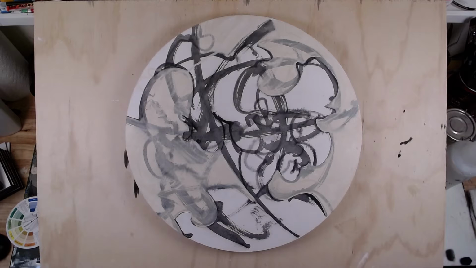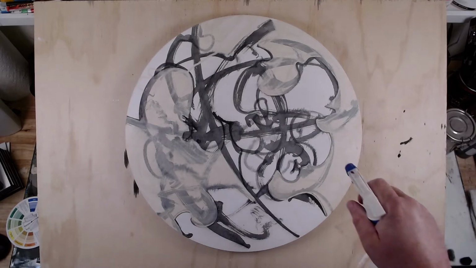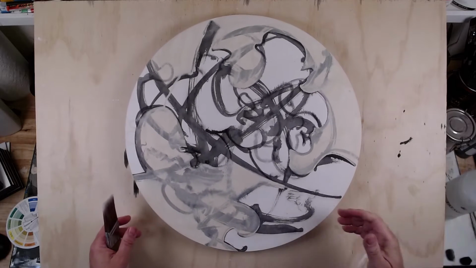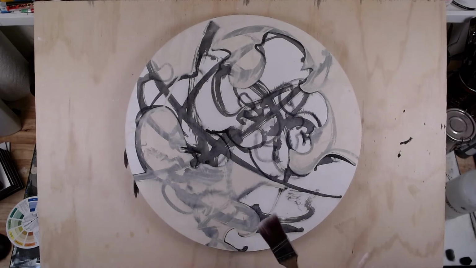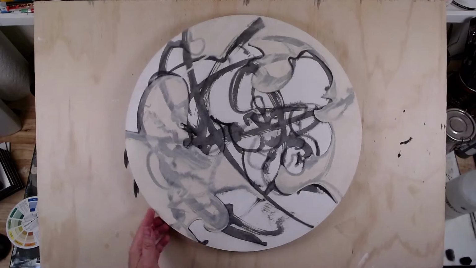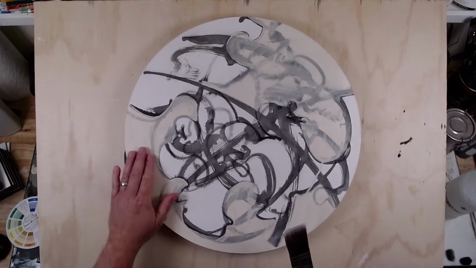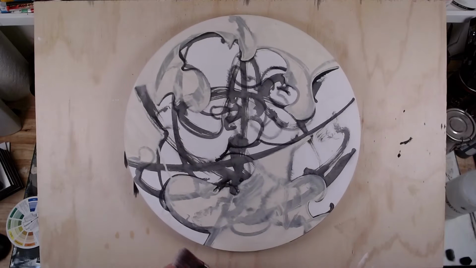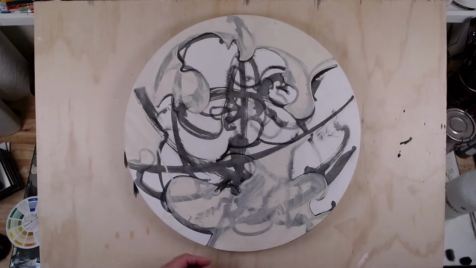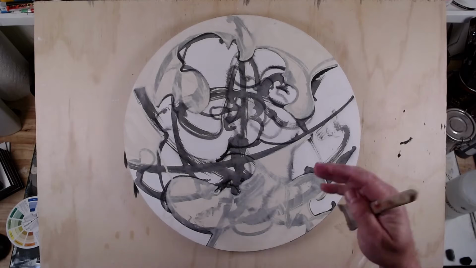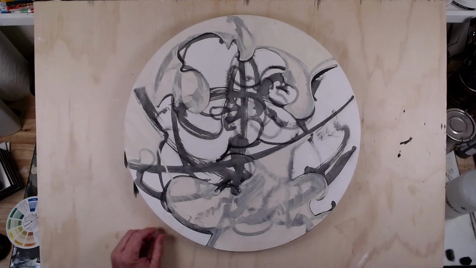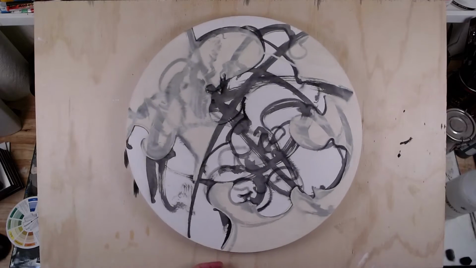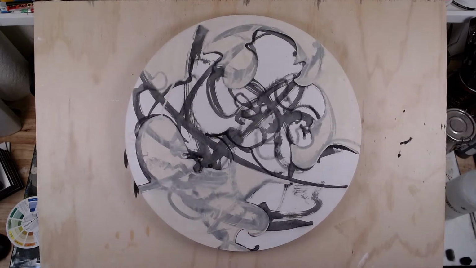So I'm going to begin. I've done a couple layers on here. I have a couple layers of ink and one layer of this sort of Titan buff color that was starting to block in some areas. And I think in reaction to this, I'm going to paint some large fields of color. And I'm going to start with some cool colors. I have 10 of these circular panels. And I think I'm just going to begin.